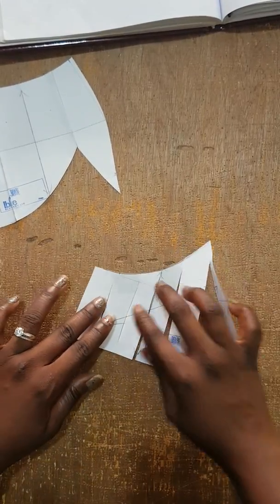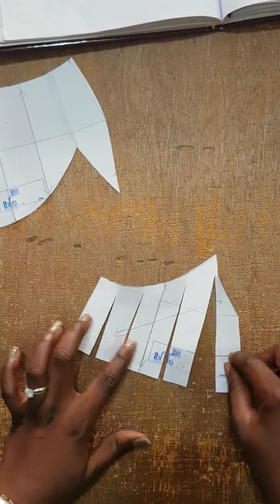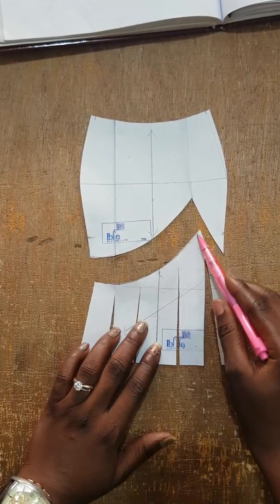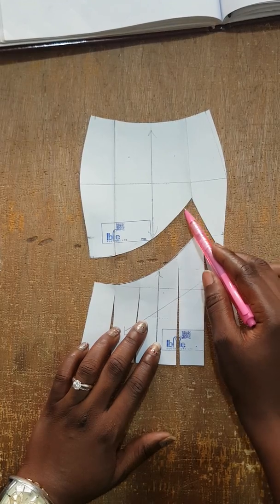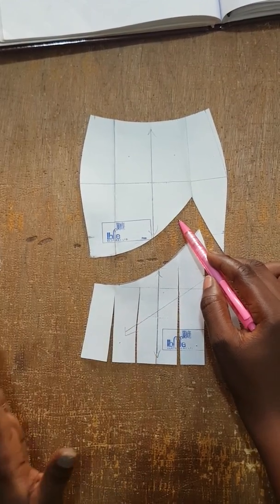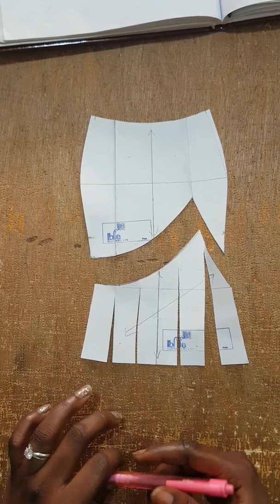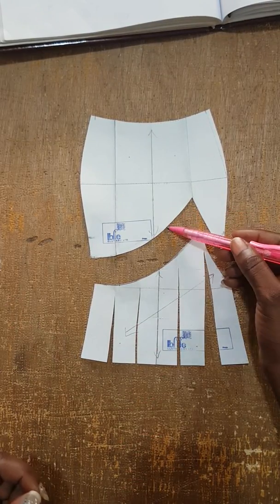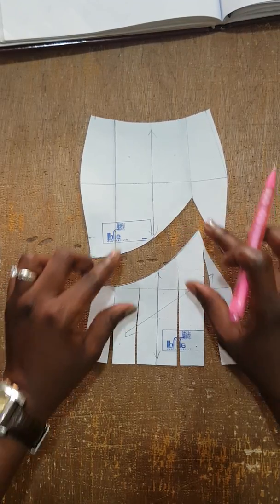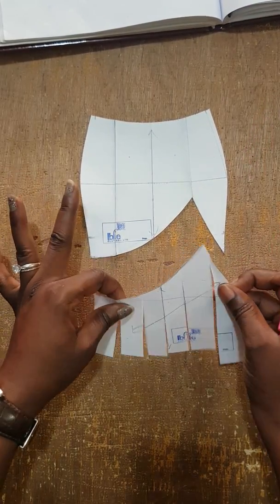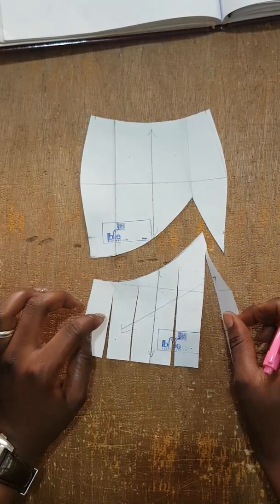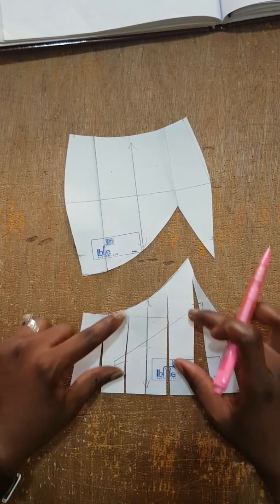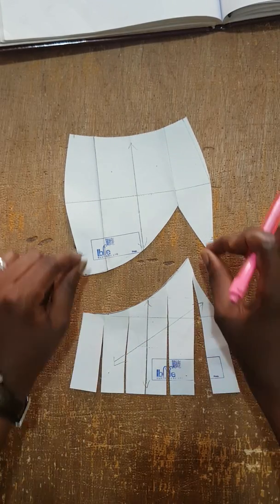Okay, then you slash and spread according to your desired hem width. Don't forget also to add your seam allowance on both ends. You add your 0.5 or quarter. If you can work with quarter, quarter is advisable, but if you cannot, you add 0.5, then you trim it out once you're done. You add your 0.5 to bring them back together, because you're going to put this back where you cut it out from. You've only separated them because you wanted to manipulate, and once you're done with your manipulation, you insert it back.